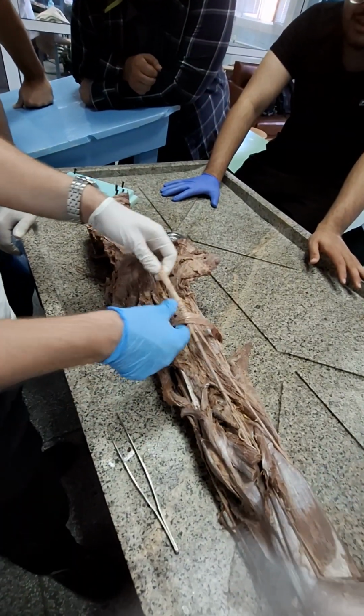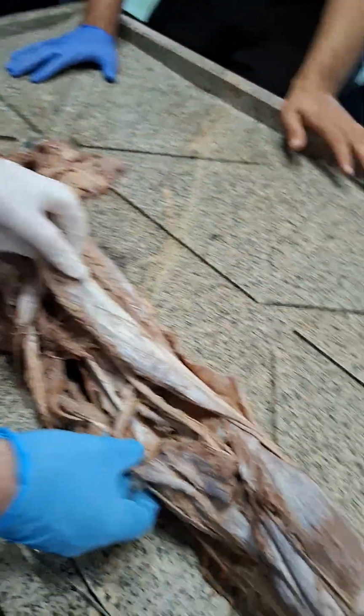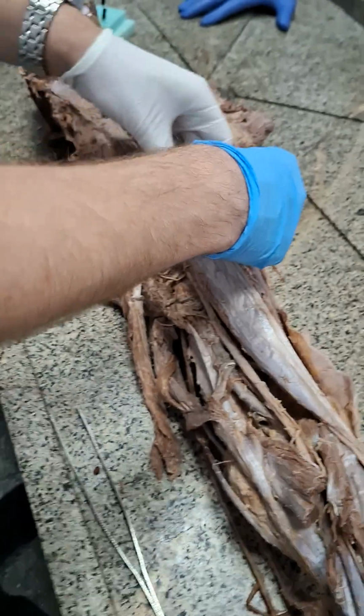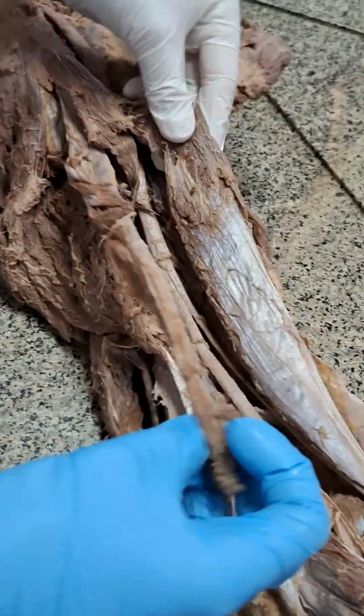So nervus sciaticus. Calf side. Hamstring. This is the posterior, the biceps femoris. It's torn.